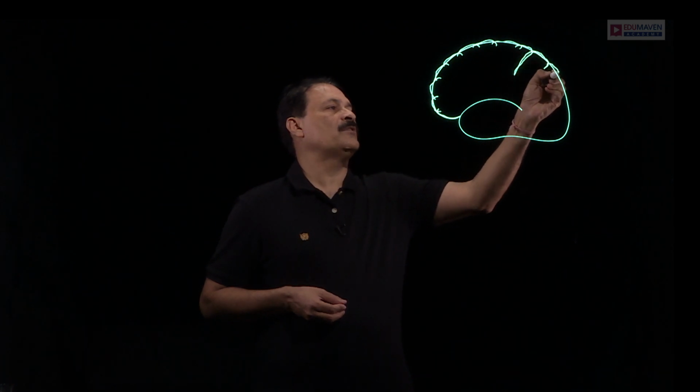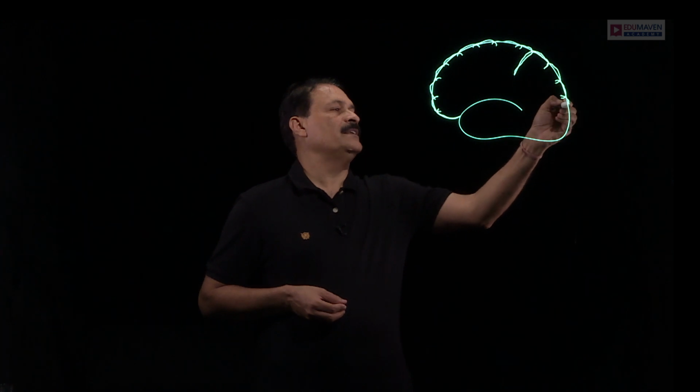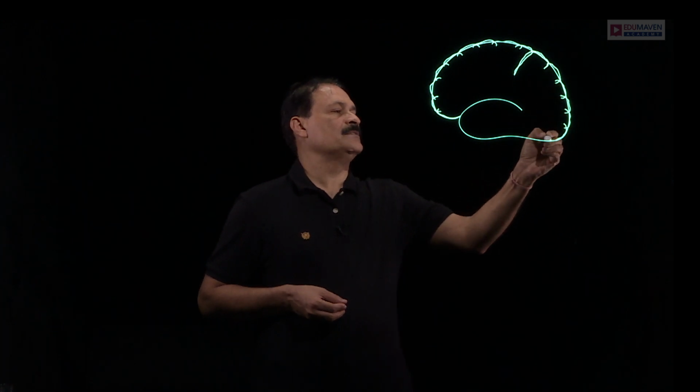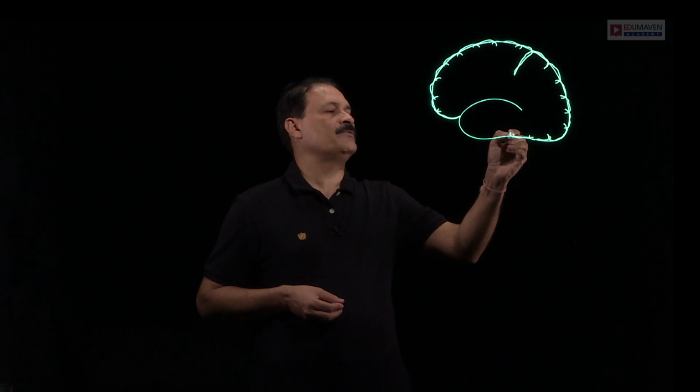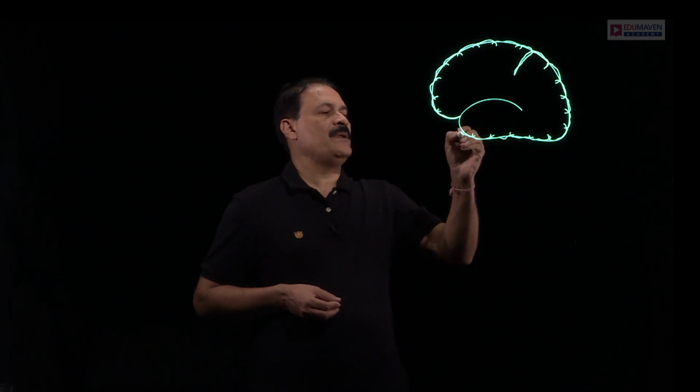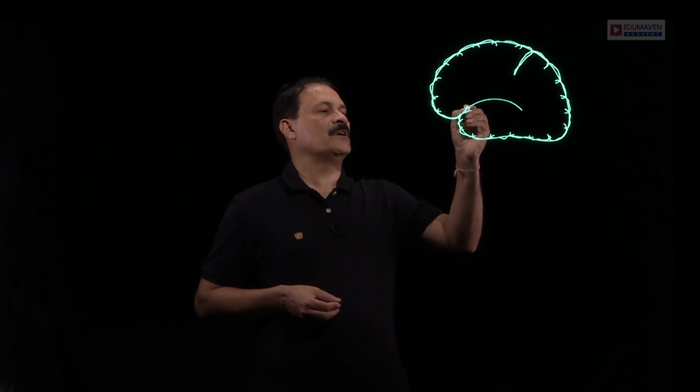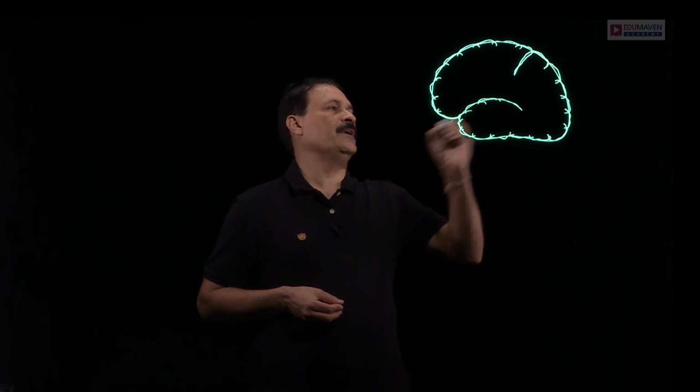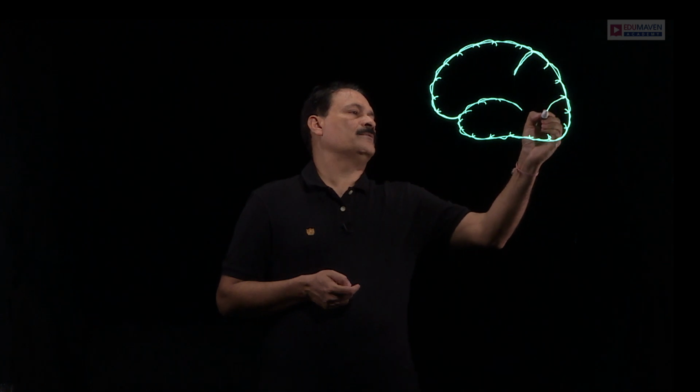Then there are elevations called gyri. And these gyri and sulci increase the surface area of the cerebrum. Sometimes a deep sulcus, some call it a fissure, otherwise they call it a sulcus only. So as you can see, you have one more fissure over here.